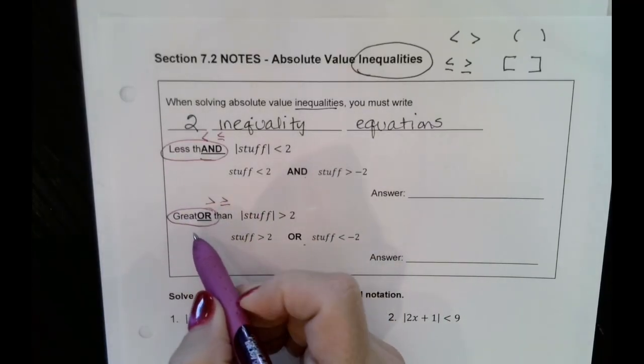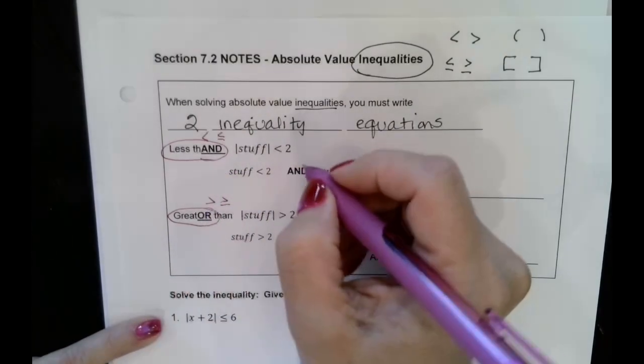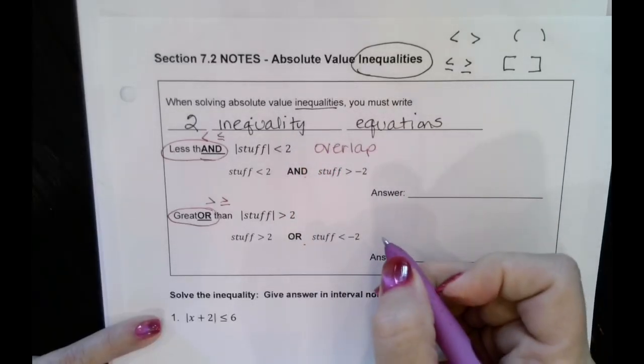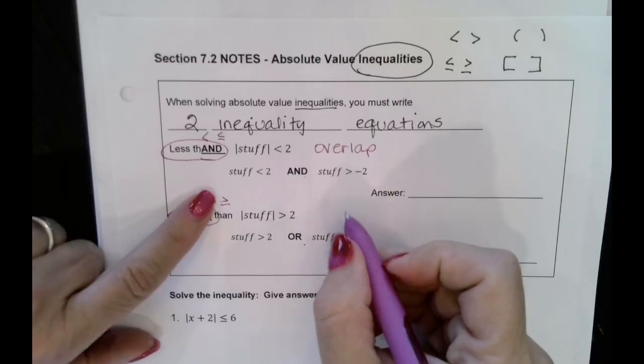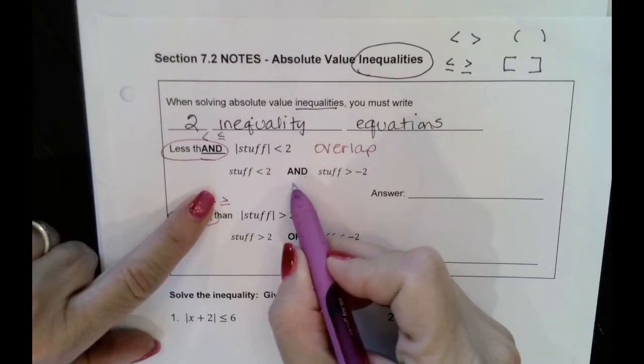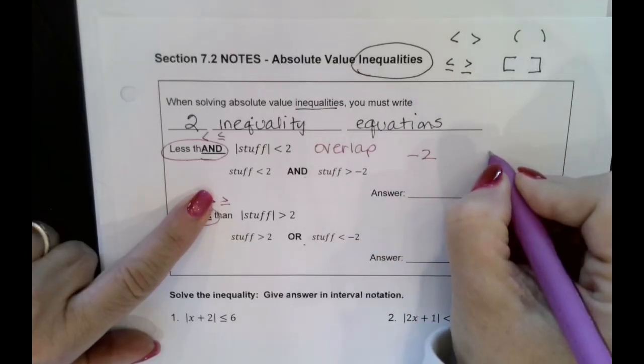So if you know that it is a less than, and we see this "and" right here, then we can write this as overlapping. When we do this, I can take the equation that I have right here and rewrite it, and in this case, it's going to be negative 2 to 2.